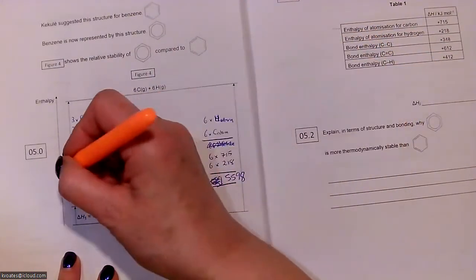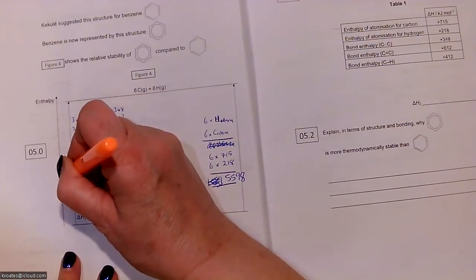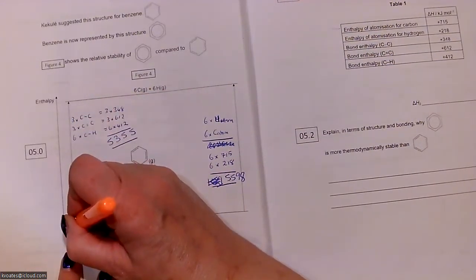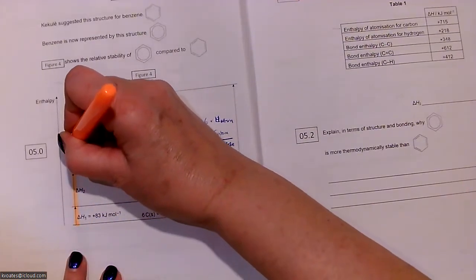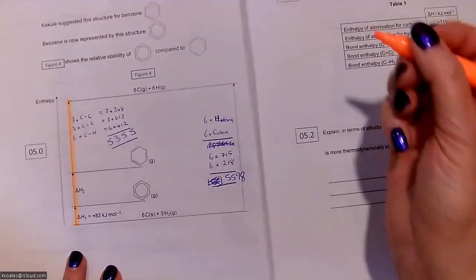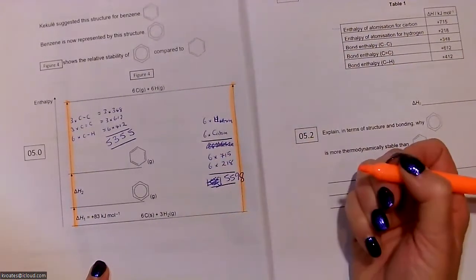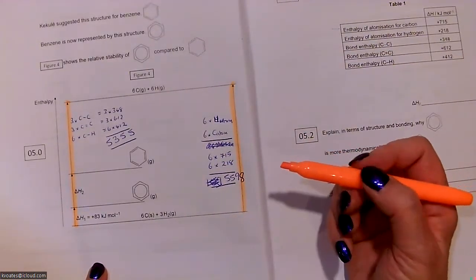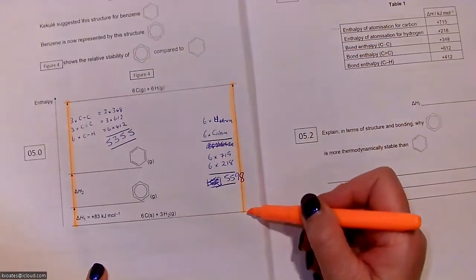So if I start at this position here, I'm going to go up there and I'm going to come down here. So the height of this is equal to the height of this.